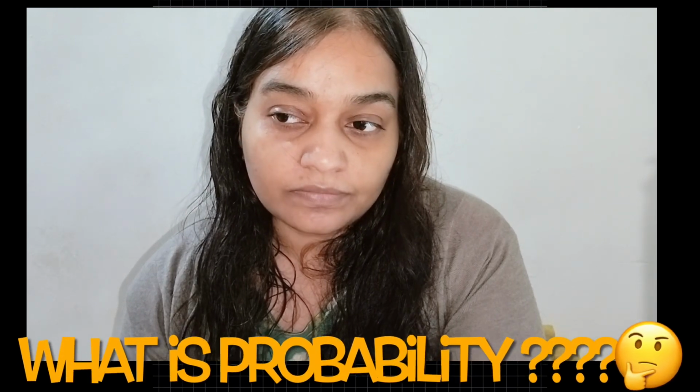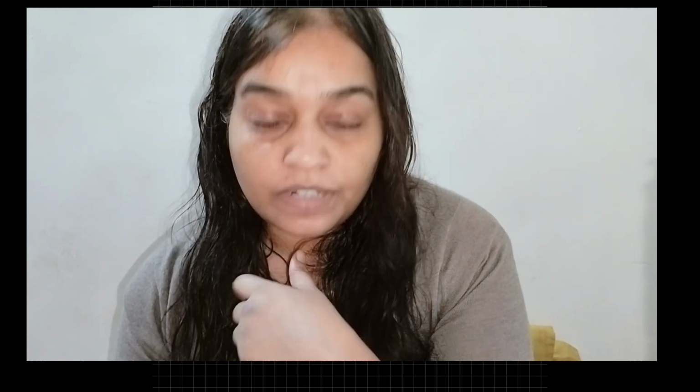Let me remind what is probability. Probability is we are talking about the chances basically. So, to define probability, we need some terminology. First is sample space.